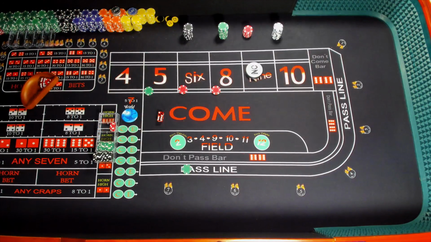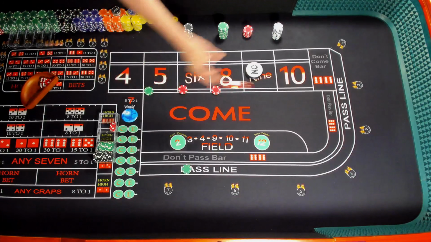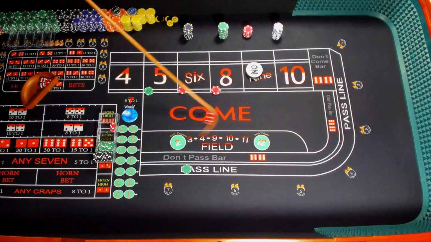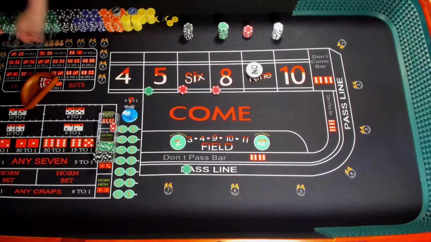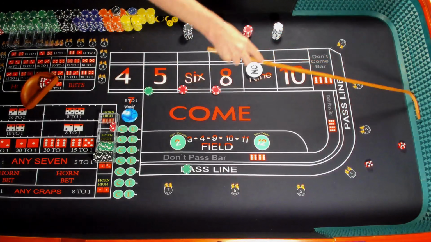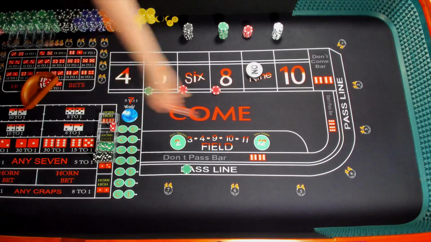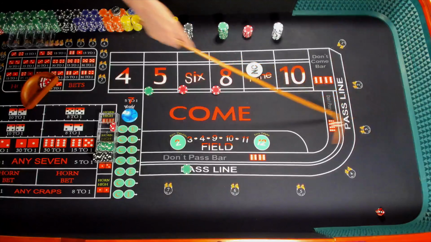Very slow and methodical, trying to get the initial investment paid off so we can do some other things. And 3, craps. Nothing happening. And 10. 10 the hard way. 10 on the other end. And 9, point.